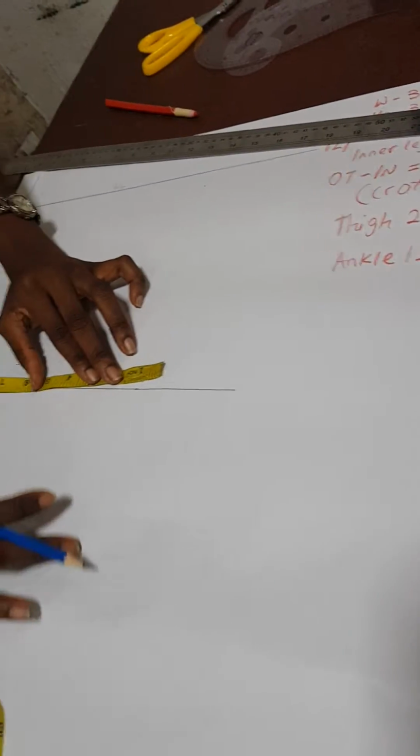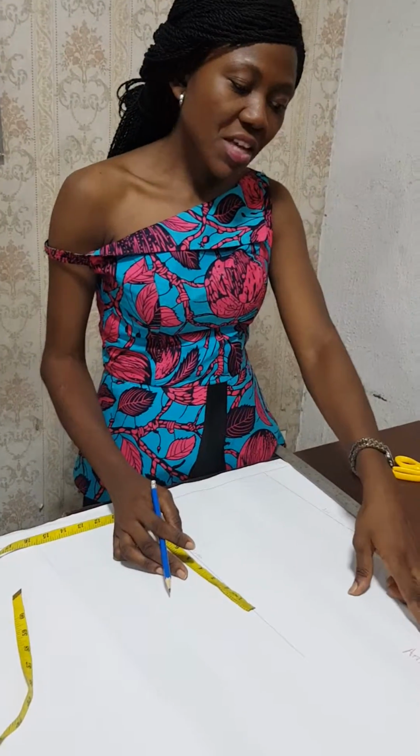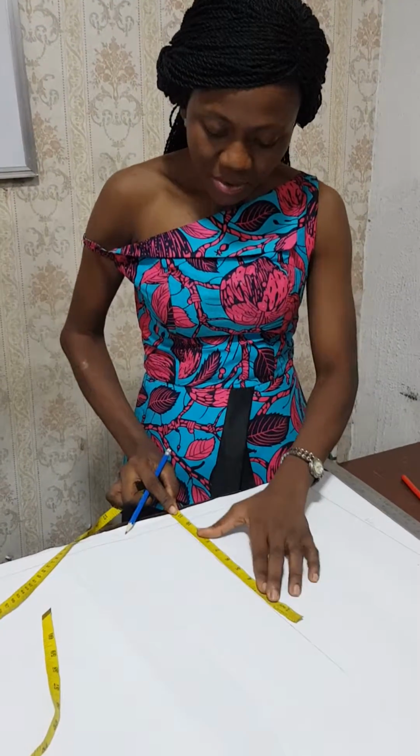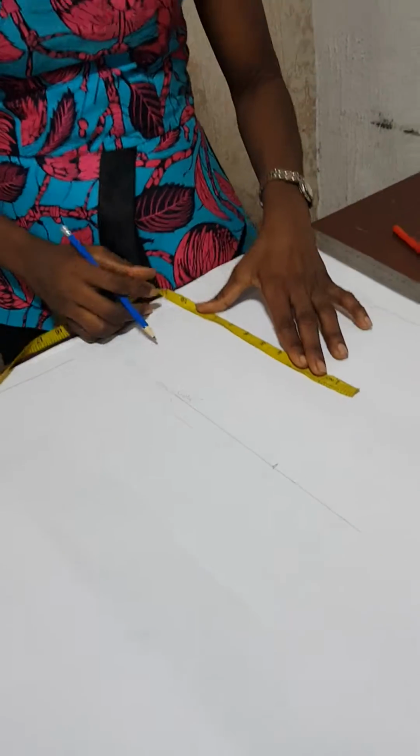Okay, so on the crotch line, I'll take my thigh. My thigh is 21. I'm going to be working with 1/2 of the leg, so whatever figure I have here, I'm going to divide it by 2. So my thigh is 21, dividing by 2, which is 10.5. I'm going to take 10.5 here, and I'm going to square it upwards.